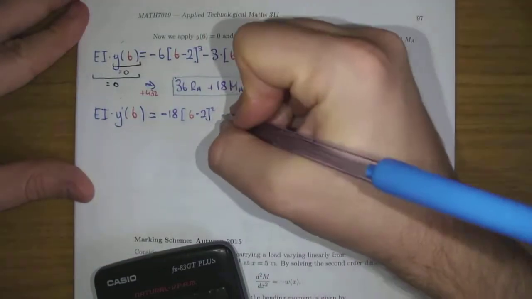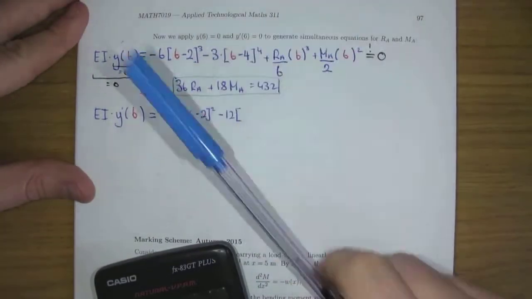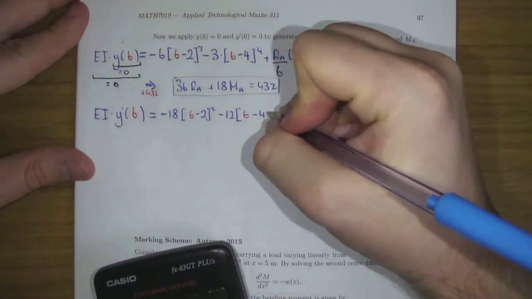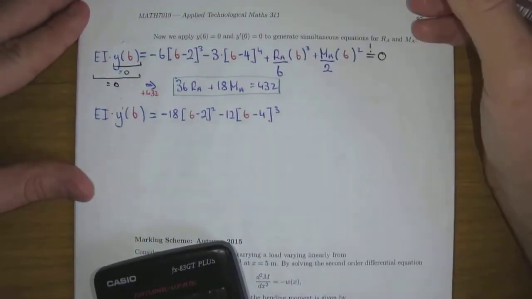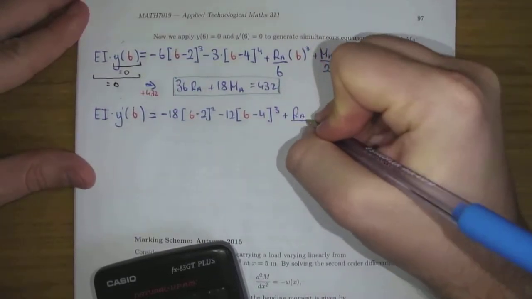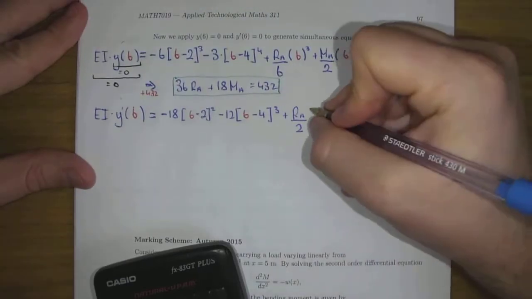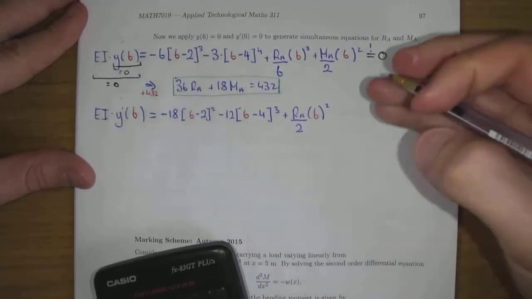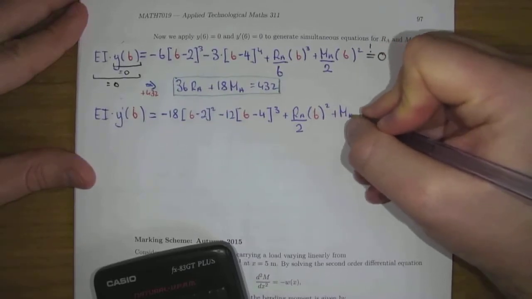Minus 36 over 3 is minus 12, square bracket 6 minus 4, and that's to be cubed. And I have RA over 2, and then it's x squared, which should be 6 squared. And then we're talking MA times 6.